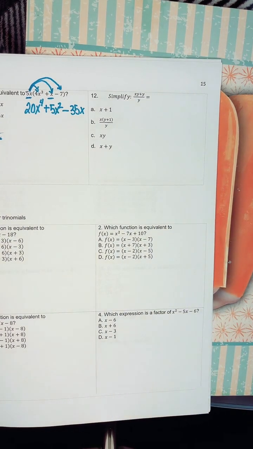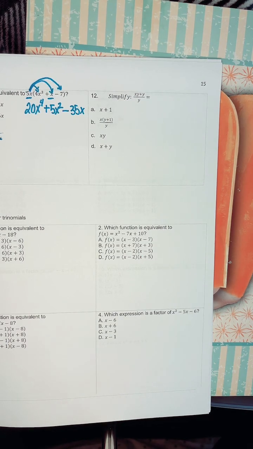So for number 12, what are you guys getting? A, B, C, or D? C? Sassy says C. Okay. 12A, if y is not equal to 0. Yes, they should have put that. We have to assume y is not equal to 0. C, I don't know yet. Okay.